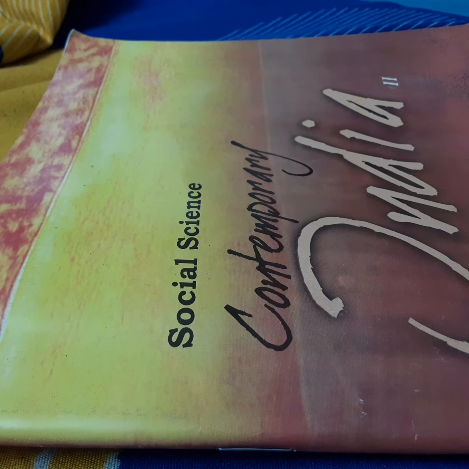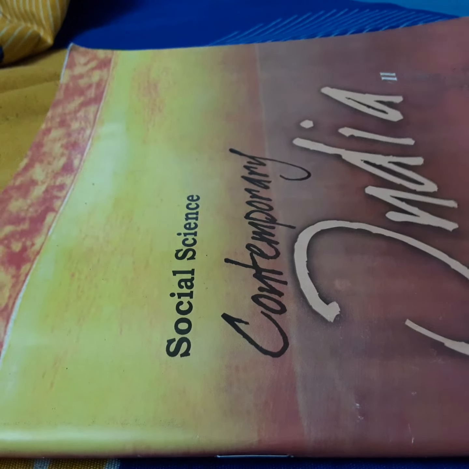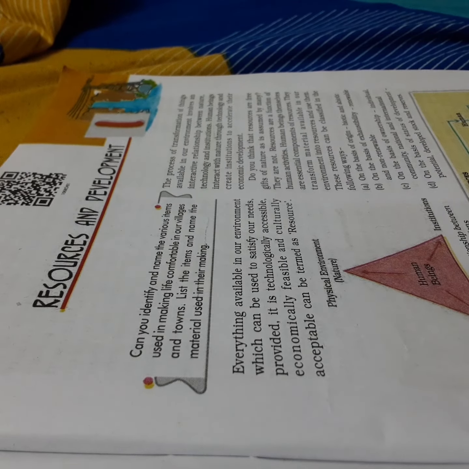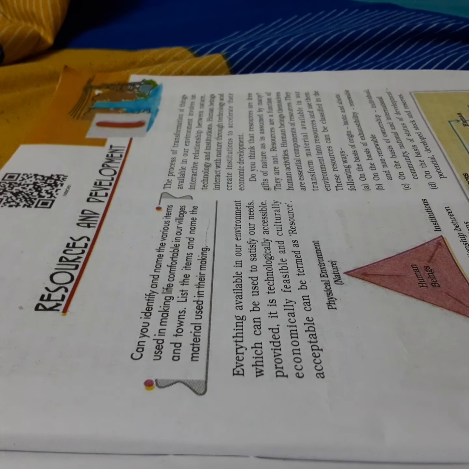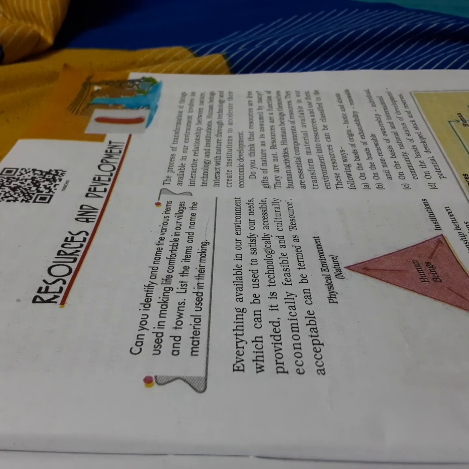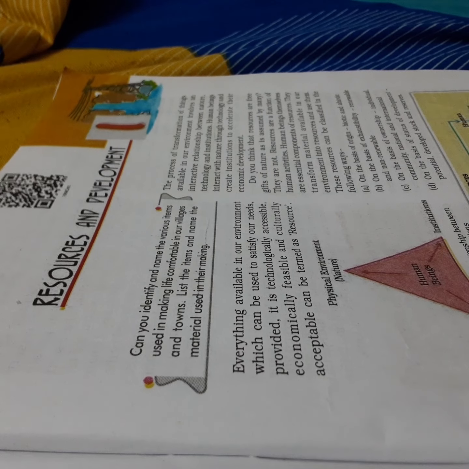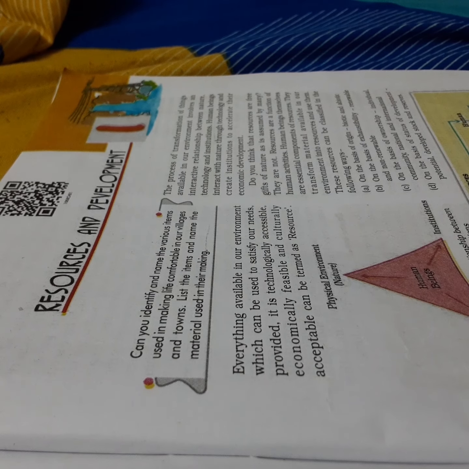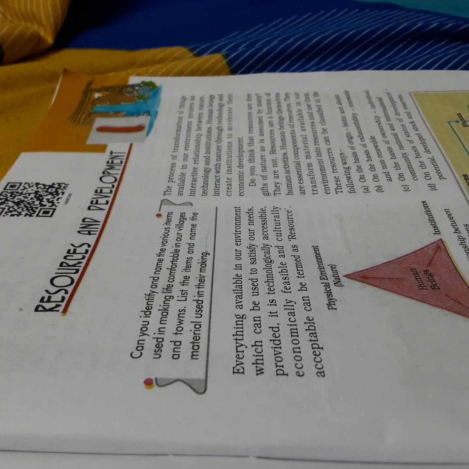So from today I'm going to start the class 10 syllabus Social Science Contemporary India 2. So the first chapter is Resources and Development. This chapter is very important. In this chapter we're going to see what a resource is and what the different types of resources available in our environment are, and how we can develop them, what the planning for it is, etc. Okay, so let's start this chapter.